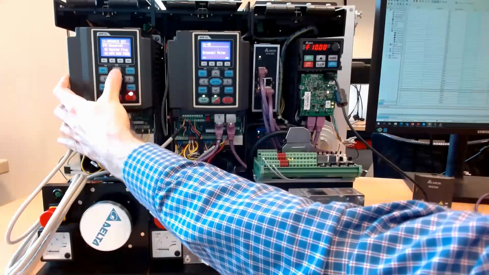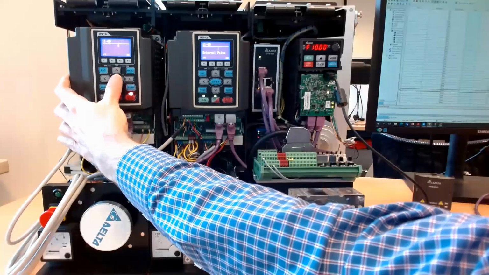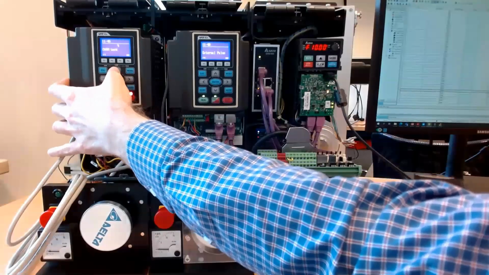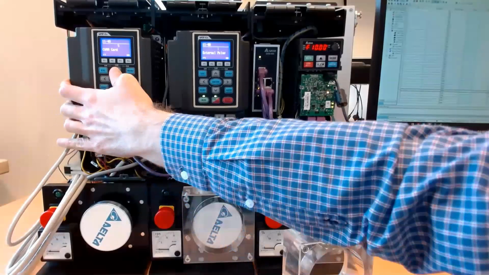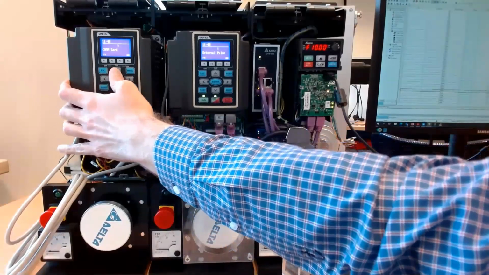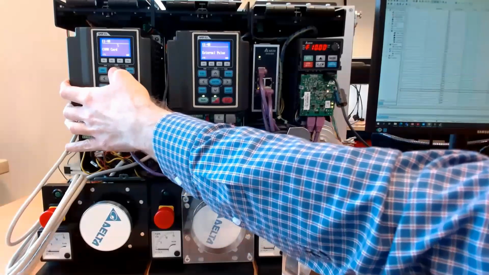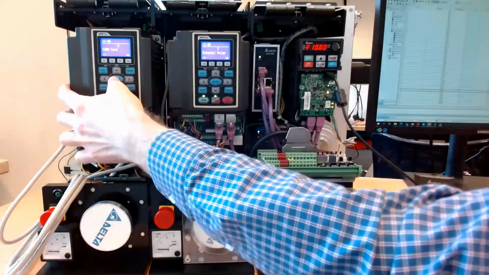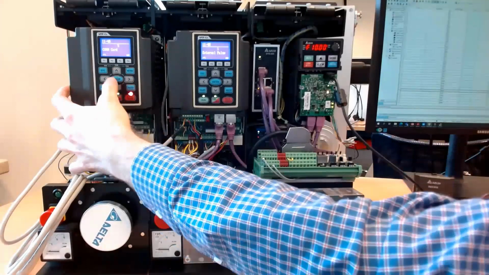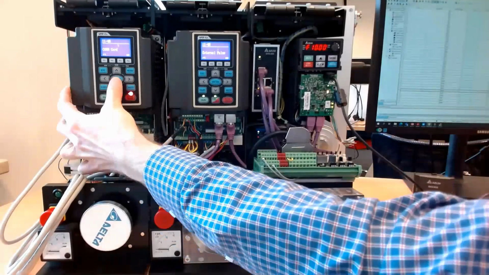So at the moment it's set to run from digital inputs. I can also run the positioning from the onboard PLC. I'm not sure if you also want to see that, but I can show you later on if you're interested. So I'm just going to set it to run from the communication card.